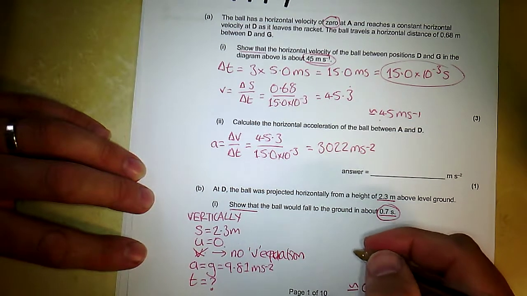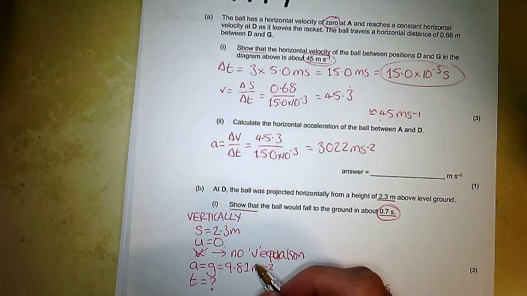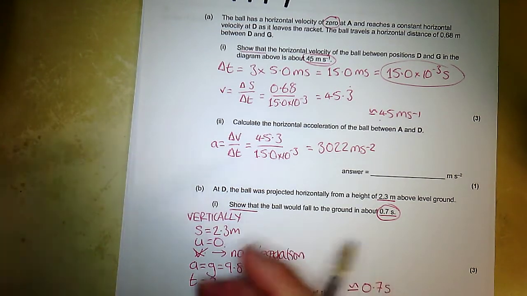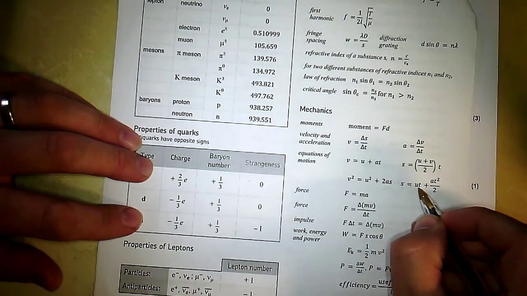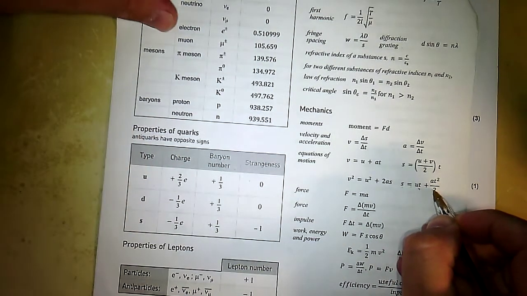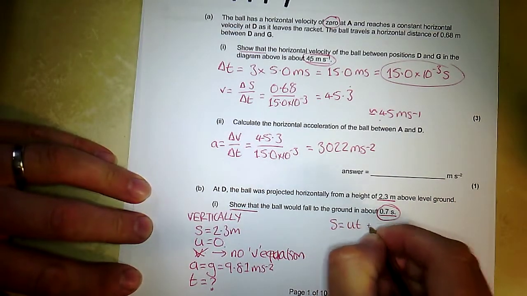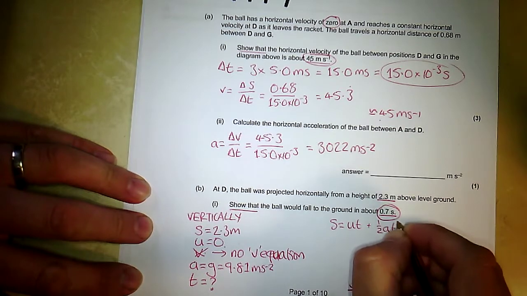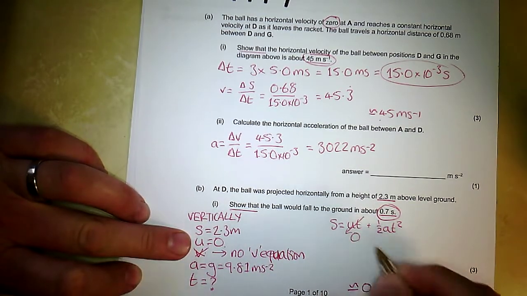So we're going to say our no v equation from the datasheet. Get the datasheet, and then no v equation, s equals ut plus a half at squared. Because u is 0, that term goes to 0.